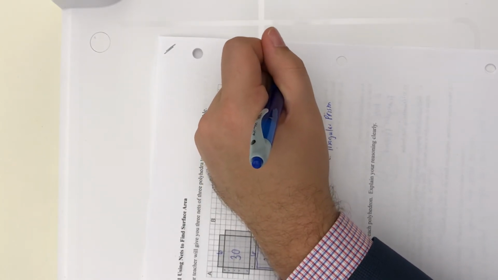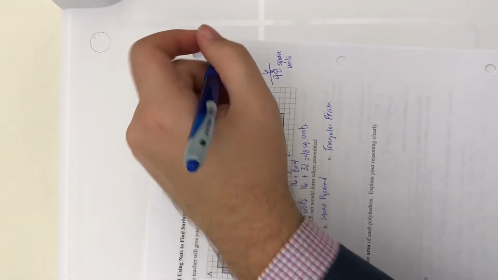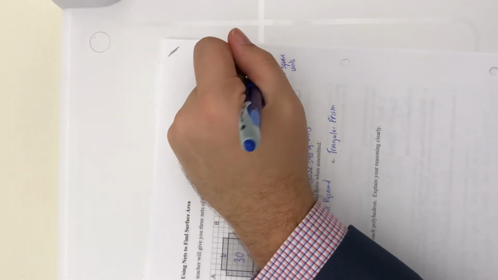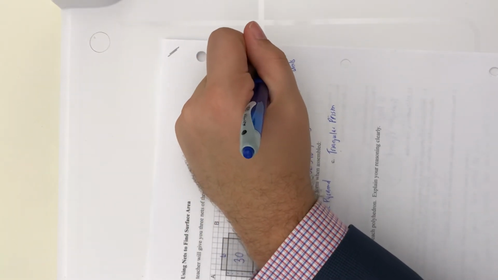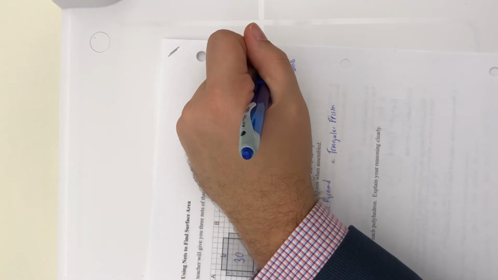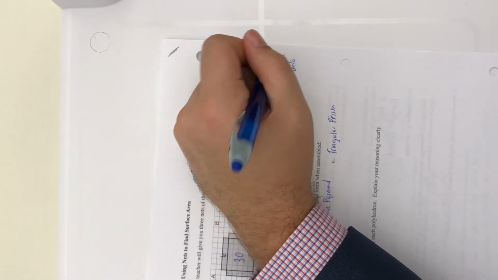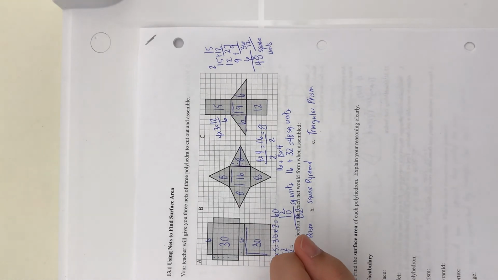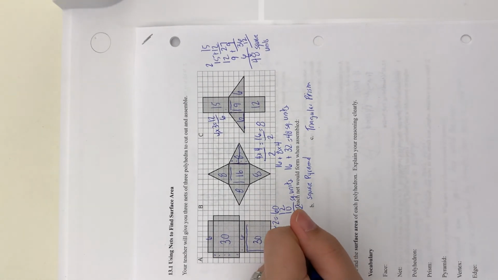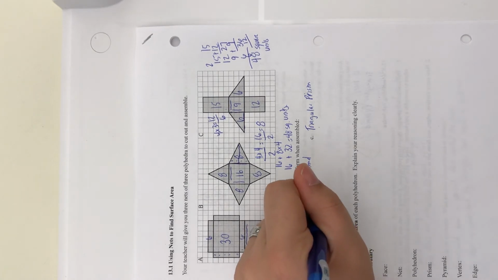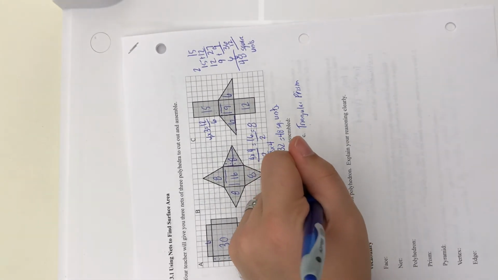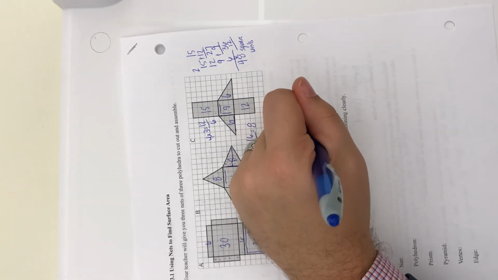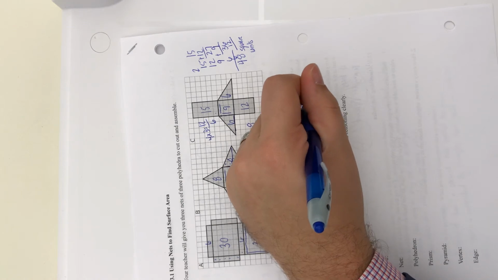Now I know I stumbled through that math. I would normally break this down as 15 and 12 first, which would give me 27, and then add 9, which gives me 36, and then add the 6 and the 6 together, which gives me the 48 as well. So the surface area for the first problem is 82 square units. The surface area for the second is 48 square units. And the surface area for this one is 48 square units.